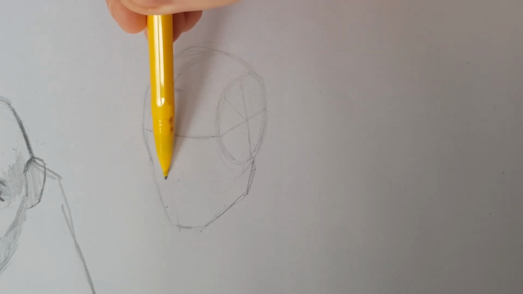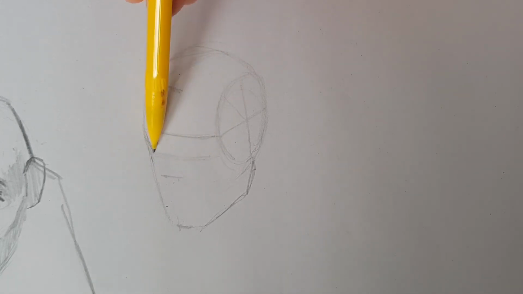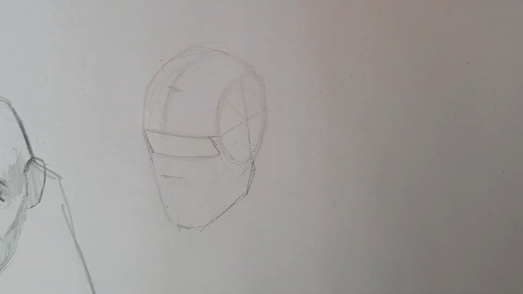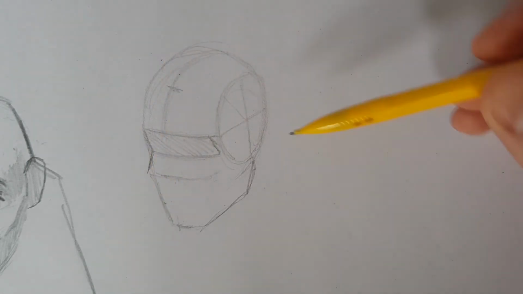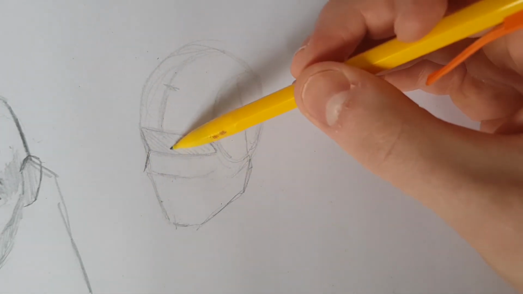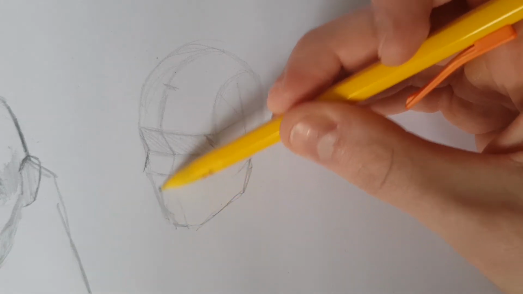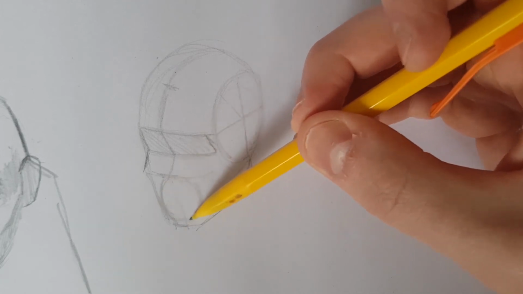Eyebrow line, bottom of the nose, halfway between. Cut that bit out for the eyes. And cheekbone coming out. Then centre line. Draw the muzzle and the mouth is here.